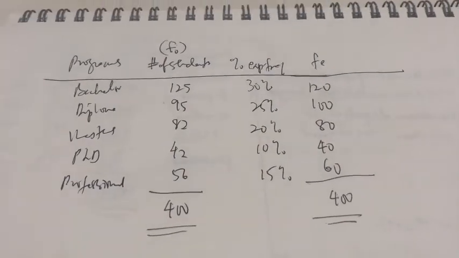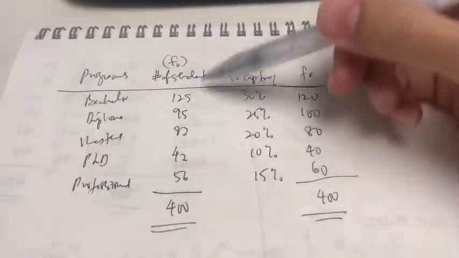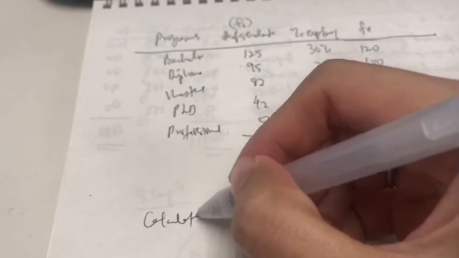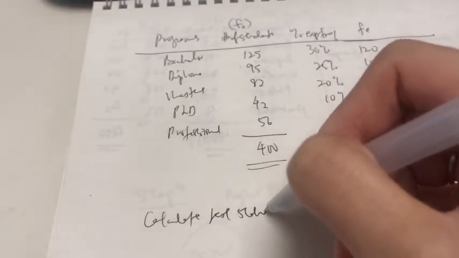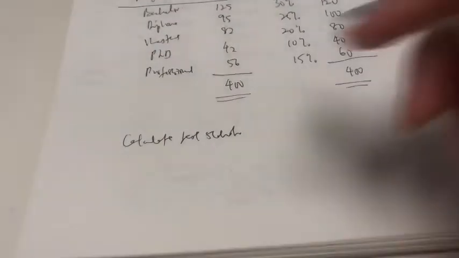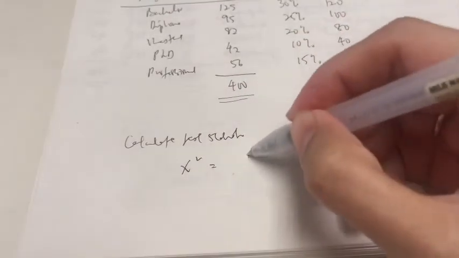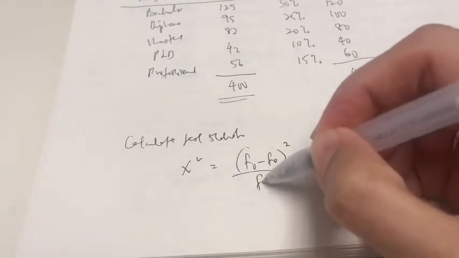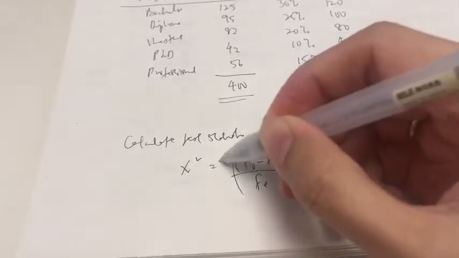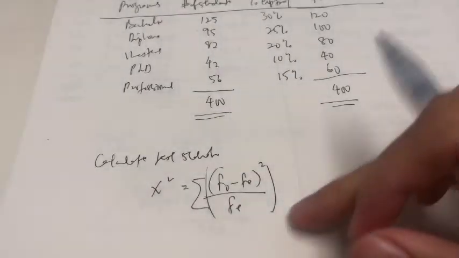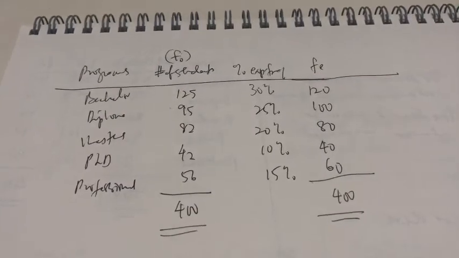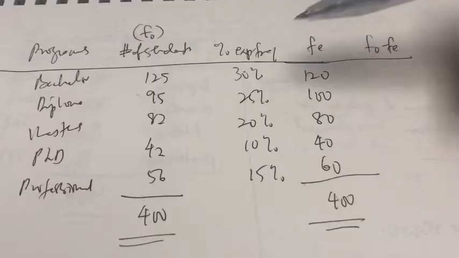Now since we have both the observed frequencies and the expected frequencies, because this is step 3, what we want to do is calculate our test statistic, which is chi-square. What's the formula? FO minus FE, then the difference we square it, divide by expected frequency, and we add them all up. Instead of just writing down the working here, we can show the working using the table, so it becomes a lot more clear.